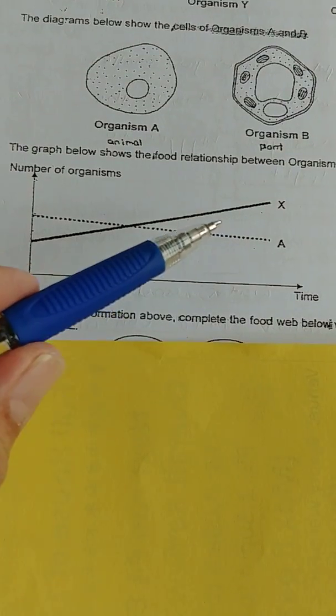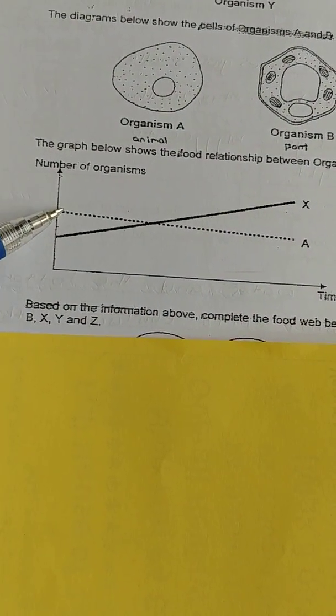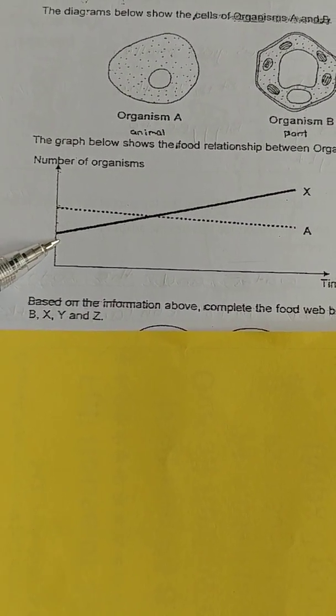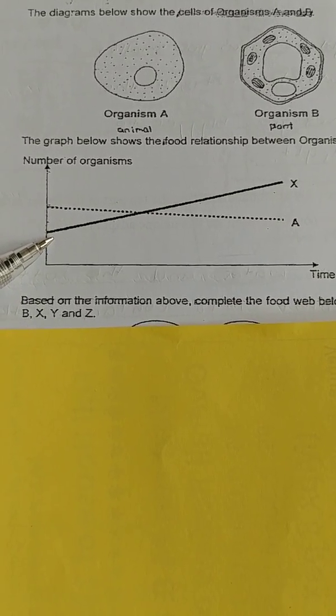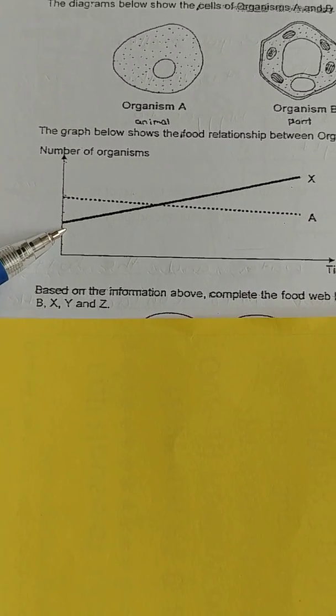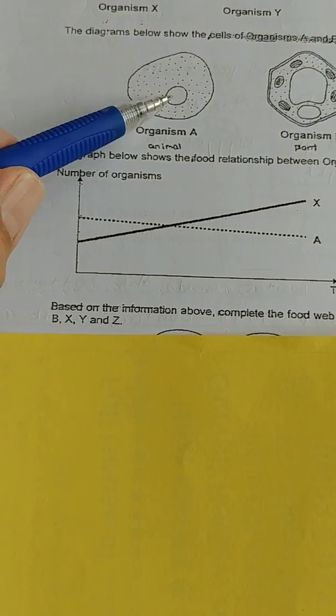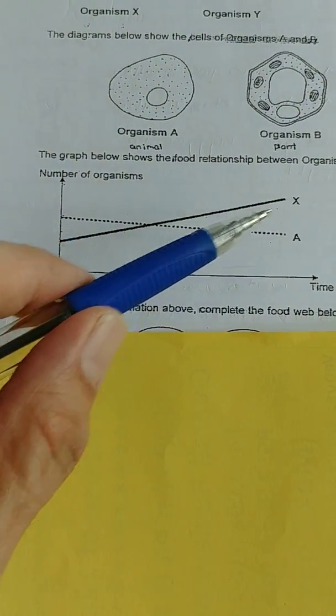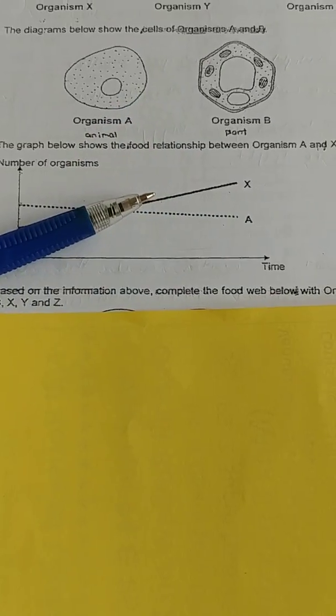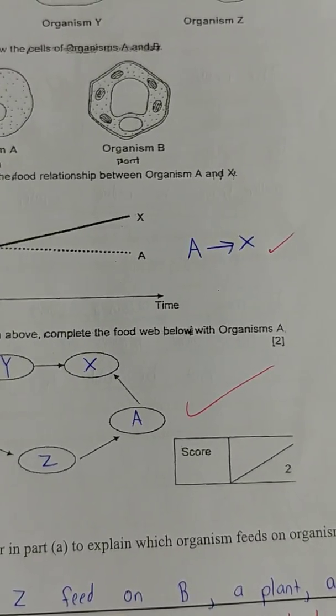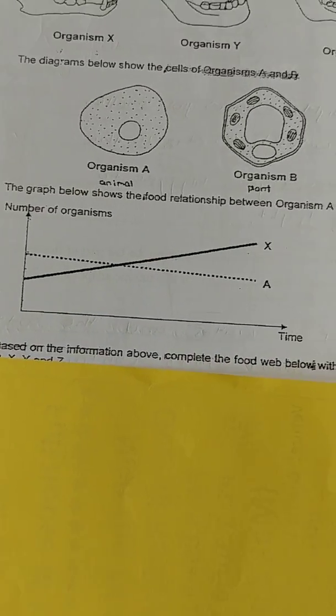As you see, A is higher, X is lower. So you can draw a conclusion that X is actually a predator of A. A is an organism, so we can say that X is a predator of A. So what the student can do is write it here, like A is eaten by X. And how do we start this?